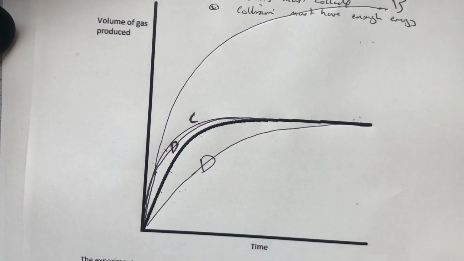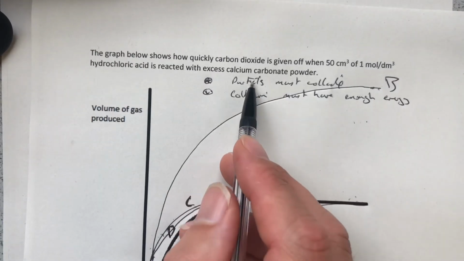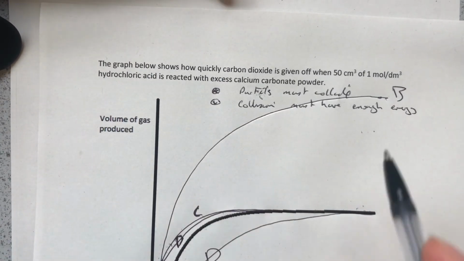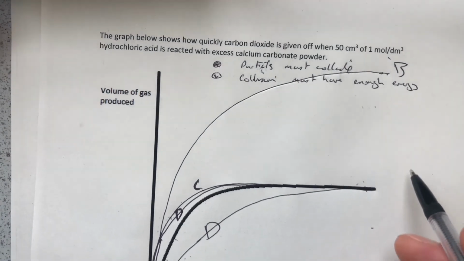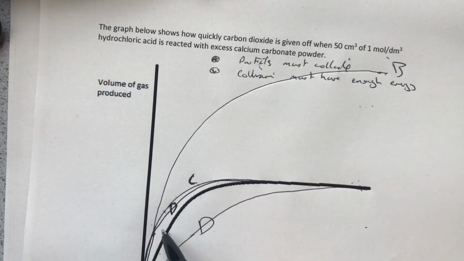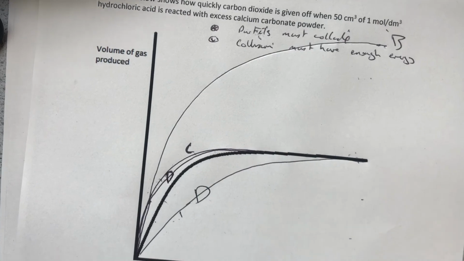The important point to ask yourself: have you changed the number of particles you start with? If you've got more particles, you get more gas. If you've got less particles, you get less gas. If you've got the same number of particles, you get the same amount of gas. Then ask yourself, does it speed up the reaction or slow it down? Speed it up, steeper gradient. Slow it down, shallower gradient.